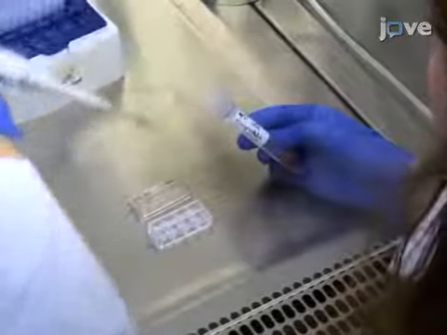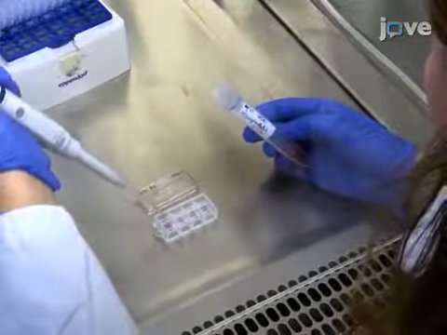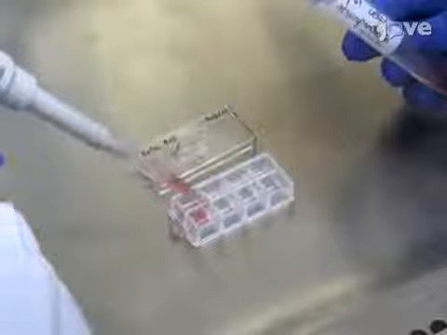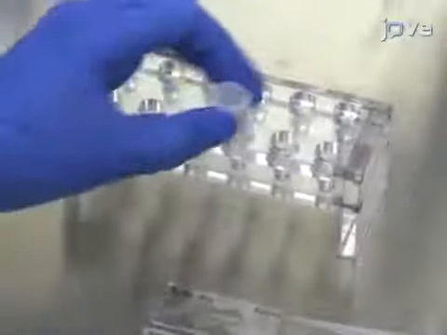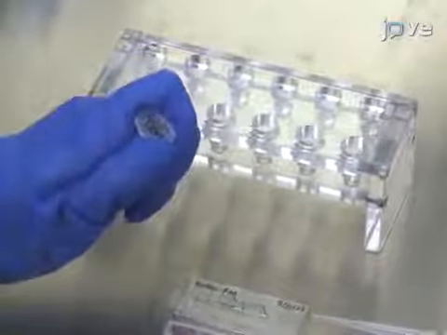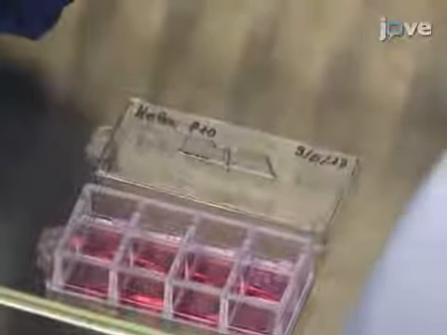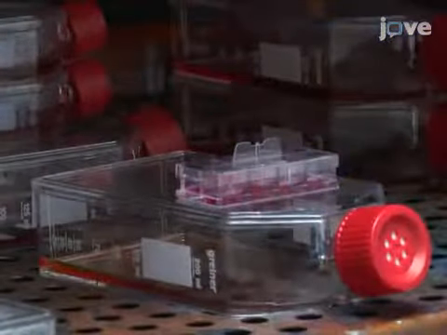To begin, culture neurons, HeLa or COS cells in supplemented medium as detailed in the text protocol. Once 40% confluency is reached, transfect the cells with the constructs of choice using a transfection reagent as per manufacturer's instructions. Keep the transfected cells in an incubator at 37 degrees Celsius and 5% CO2 for 15 to 18 hours.